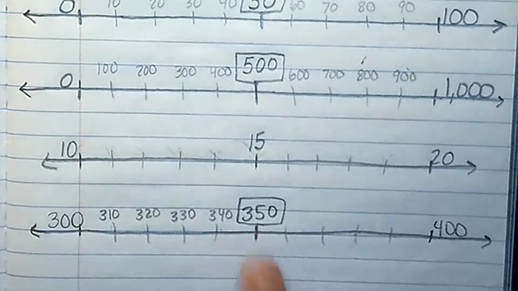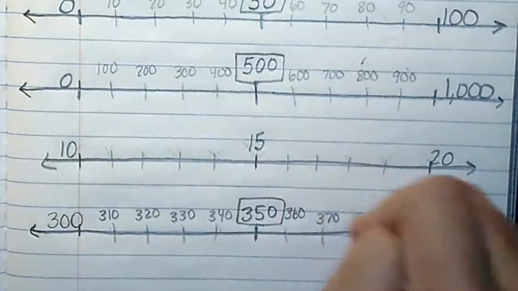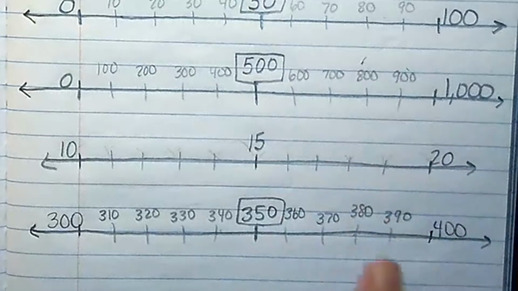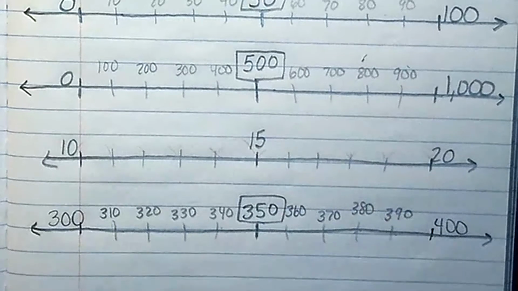340, 350, 360, 370, 380, 390, and 400. Either way, there's an equal chunk on both sides. This is how we find the midpoint.